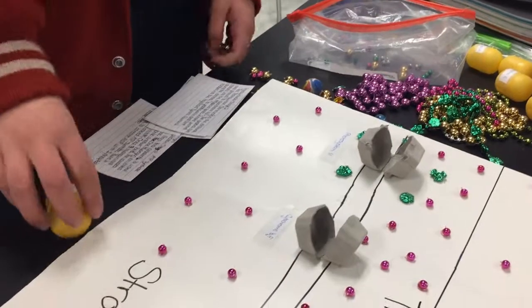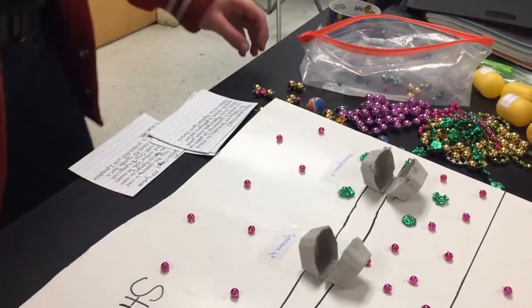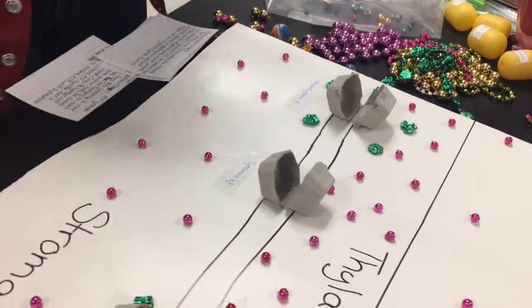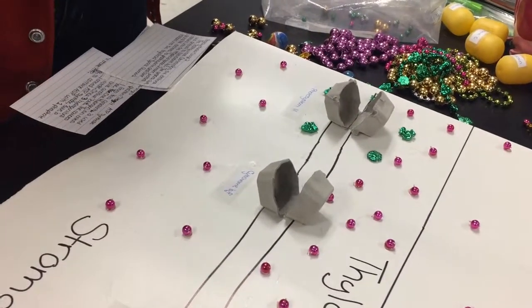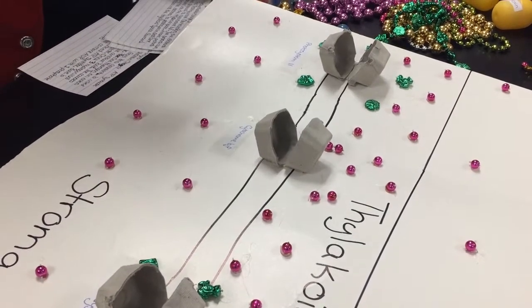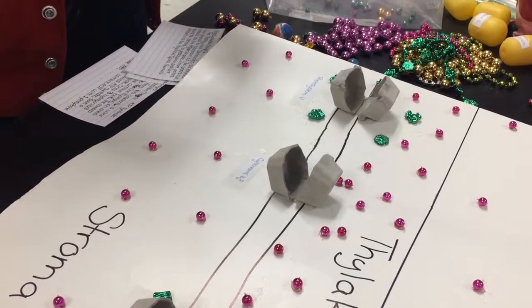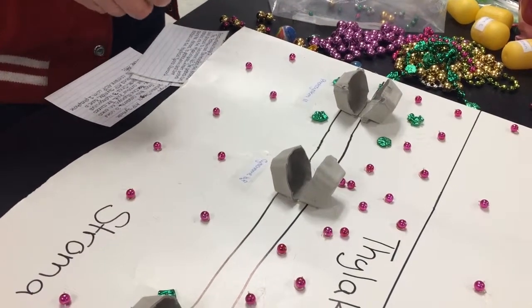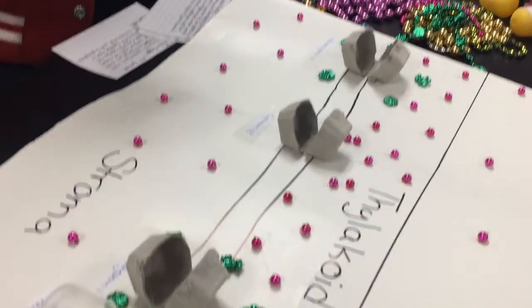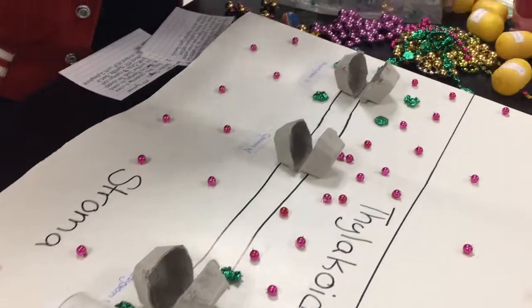So plastiquinone QB transfers the electrons and protons to cytochrome b6f. The protons are released into the thylakoid space. And then 2 more protons pump the electrons to plastocyanin, which is another carrier.